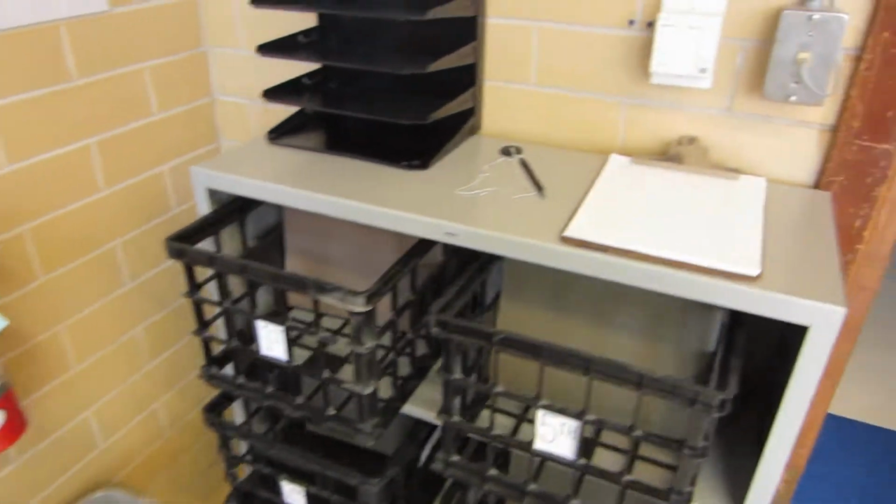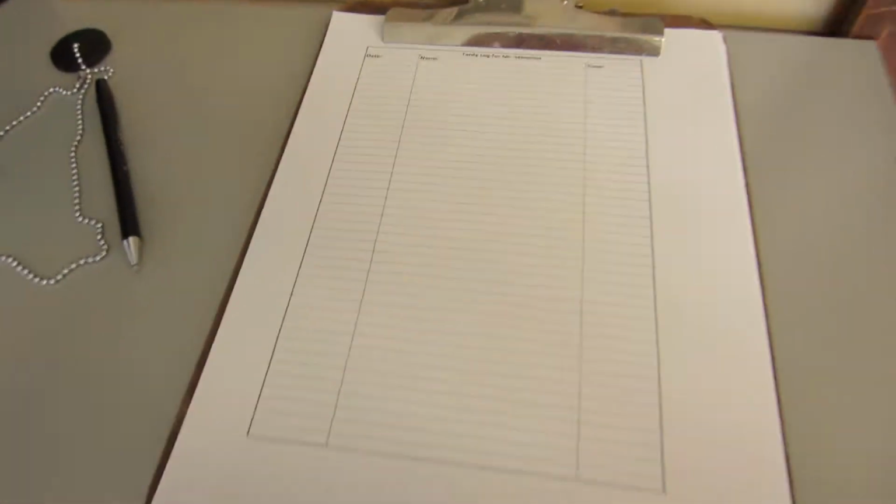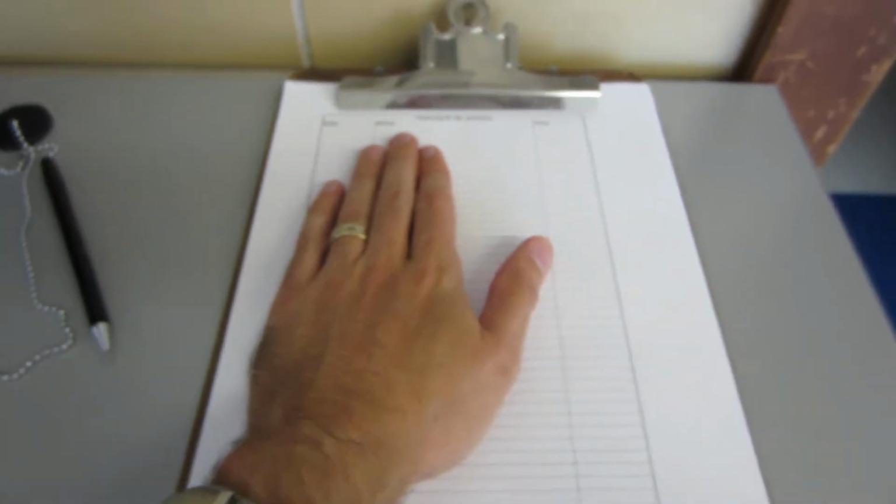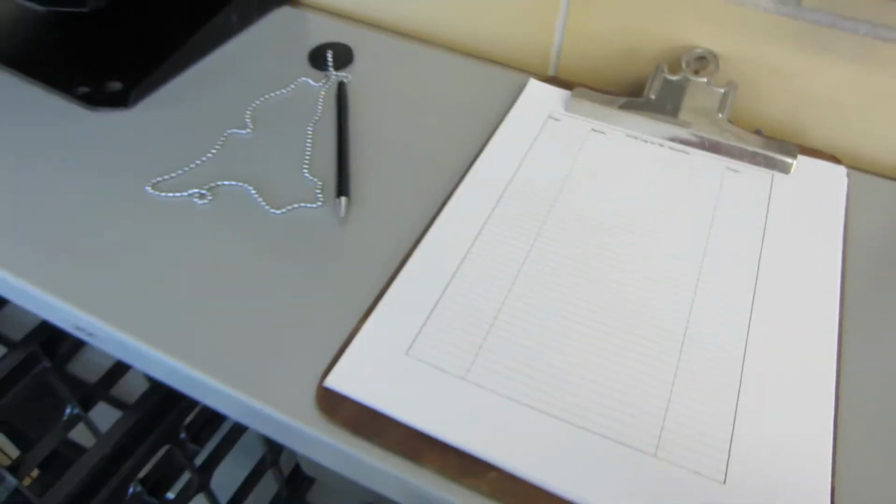Say you arrive a little late, make sure to sign the tardy log. And what you'll want to do is fill out the date, your full name, and the time. Make sure to do this because sometimes I might mark you absent and later on you'll ask for me to change that. I'll come and look here to make sure that you were indeed tardy and see when you came in.